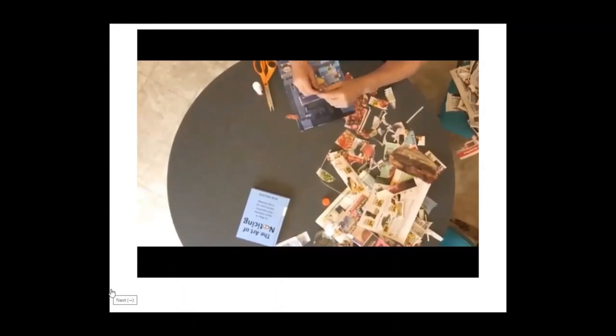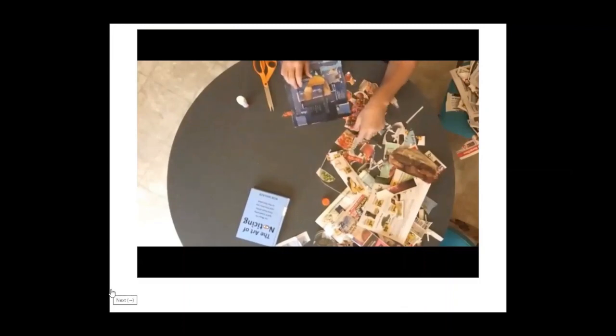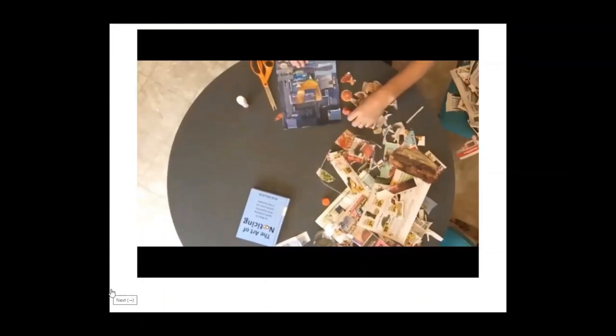Found this cantaloupe, and then I realized that I wanted to have something in a similar color range. So I found this bun on a hamburger that was in the newspaper. And I'm just trying to arrange my materials in a way that makes sense.